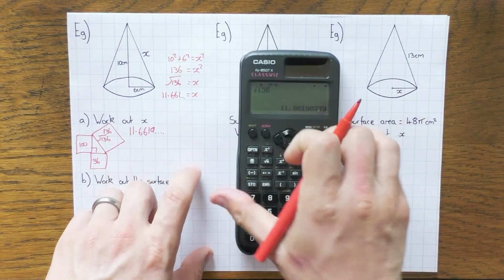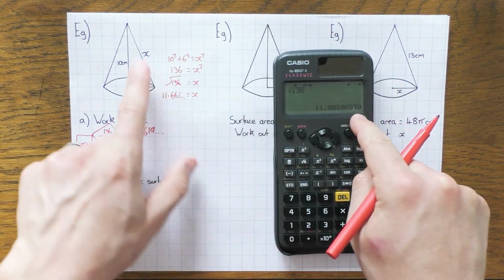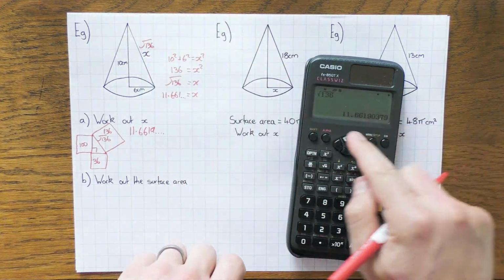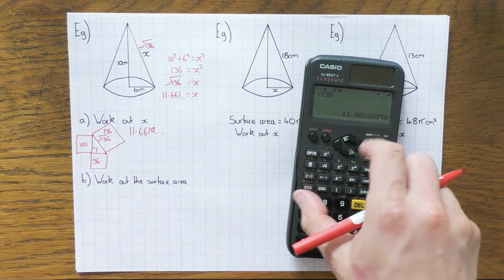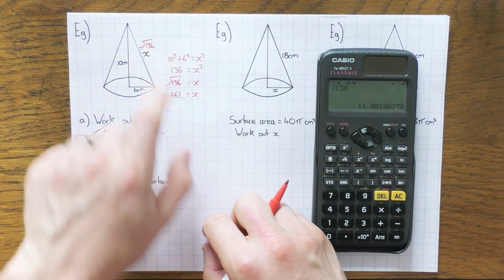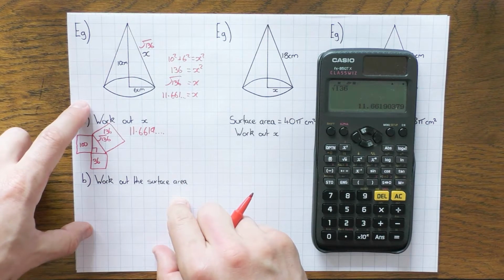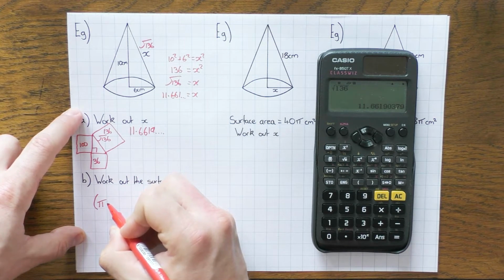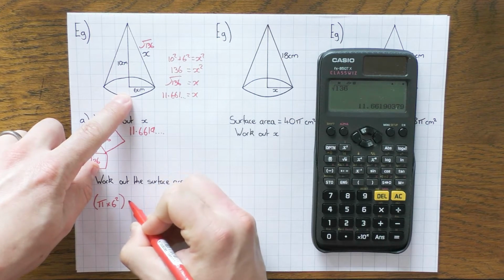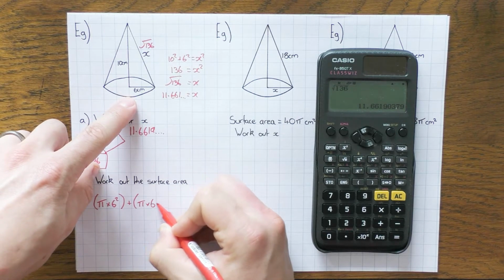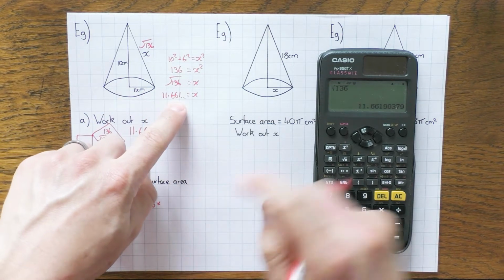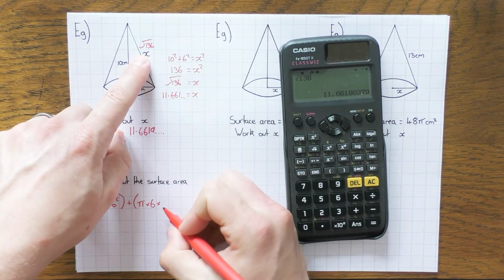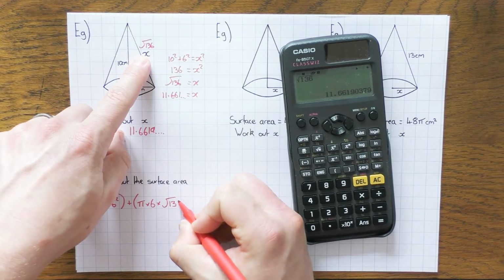Now you've got two choices here. You can keep that number on your calculator, or you can just treat x as the square root of 136. Because we don't want to round this yet until the very, very end when we deal with the surface area. So you've got two choices there, either like that or like that. So when we now work out the surface area, we can now plug it straight into the formula. So pi times the radius, which is 6 squared, add pi times the radius times by this 11.661. So again, I've kept it on my calculator, so I could use that, or I could use the square root of 136.